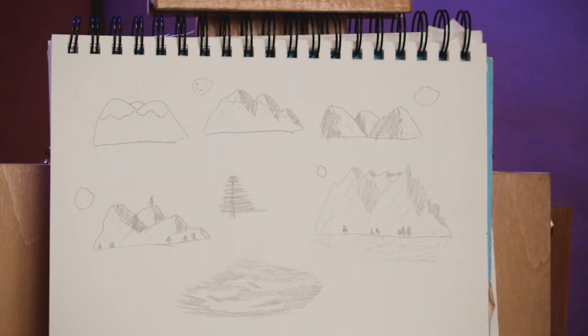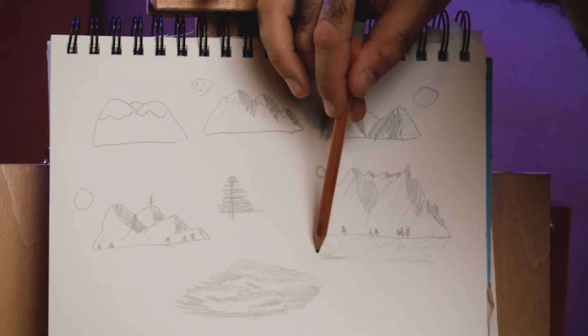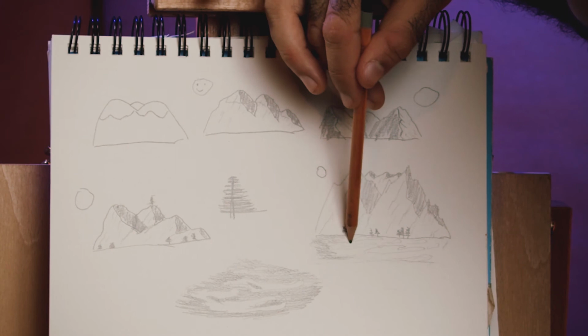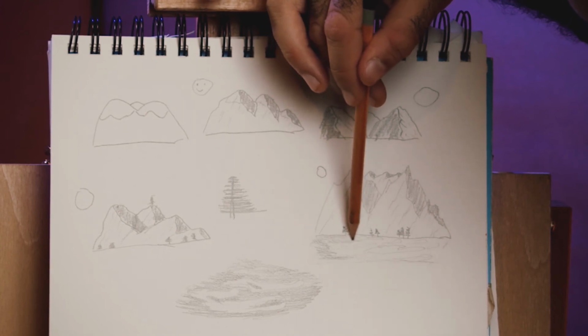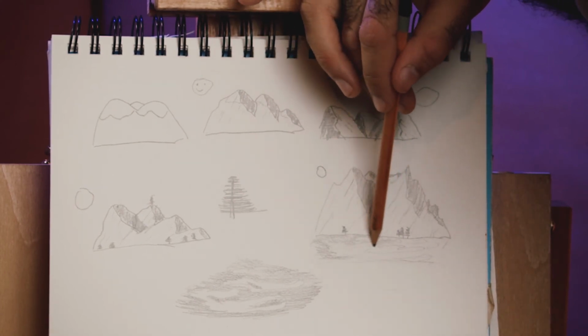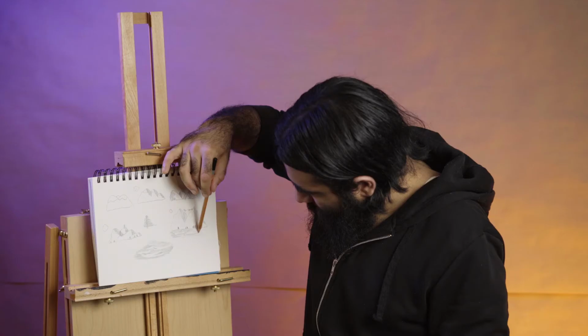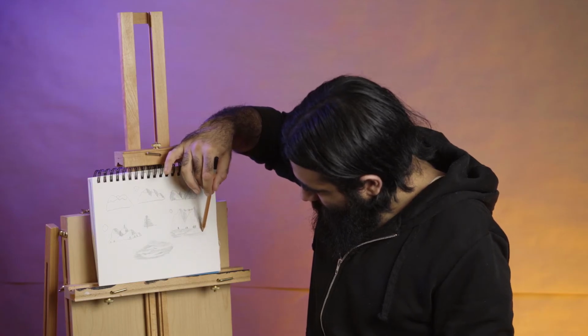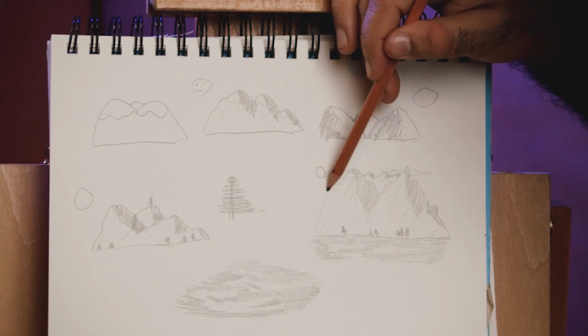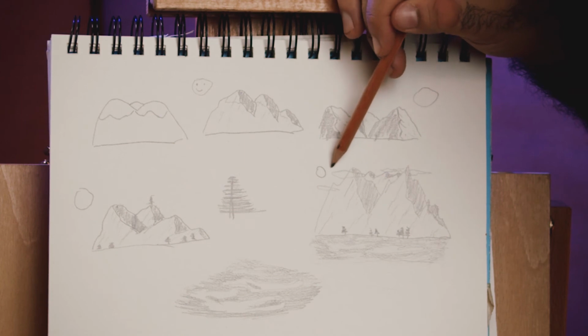Like that. You can also add some more details like clouds.